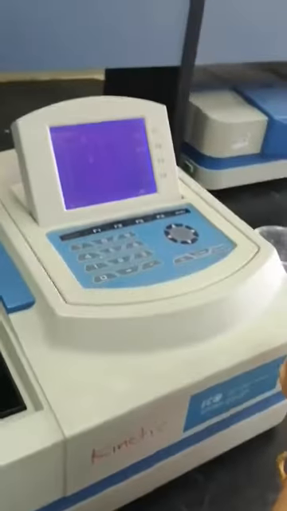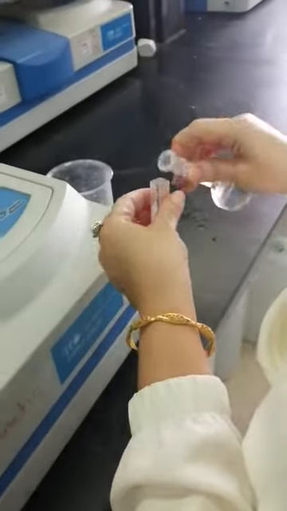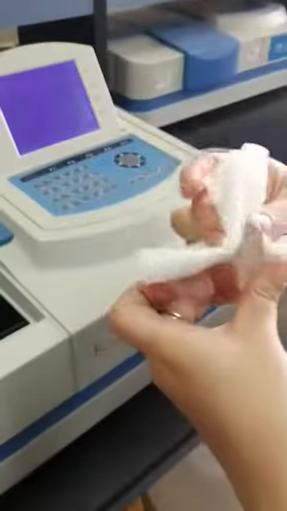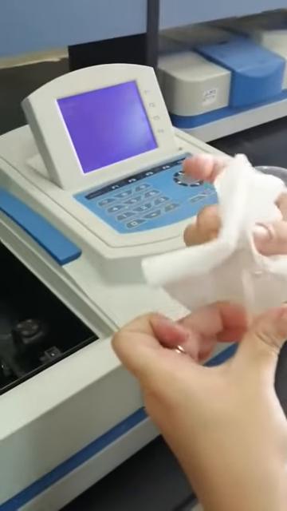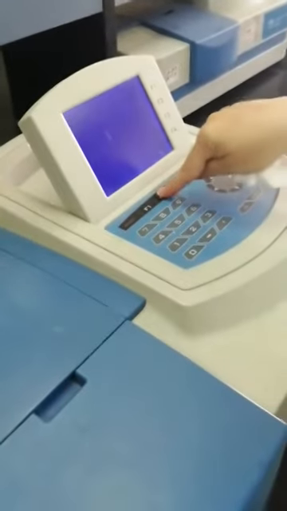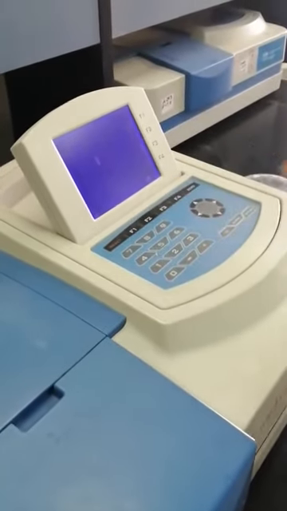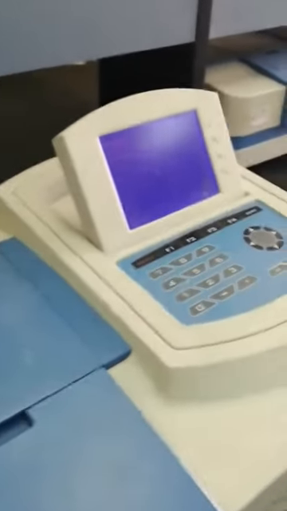I will add the sample, and UV is adjusted using the phosphate buffer as a blank. I will add my sample and measure the absorbance value.